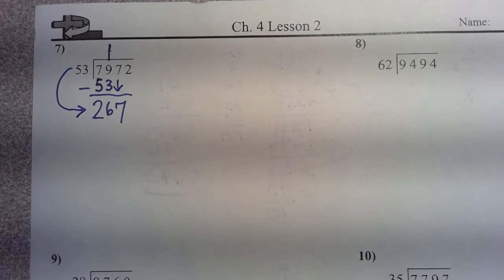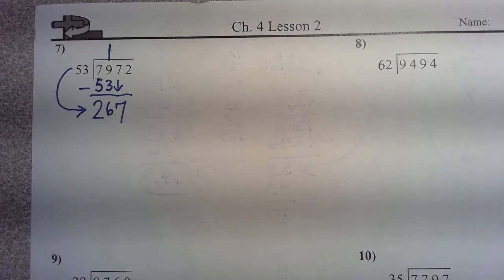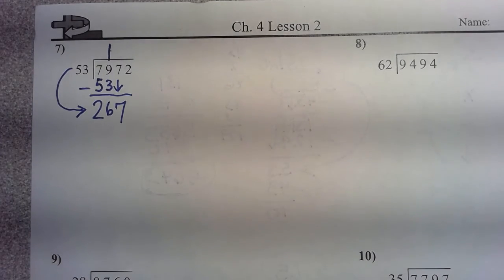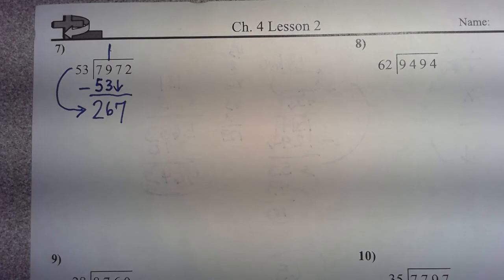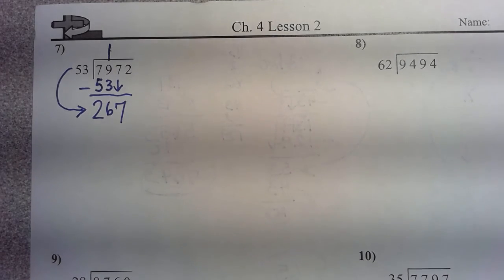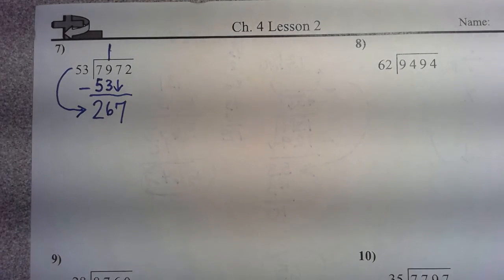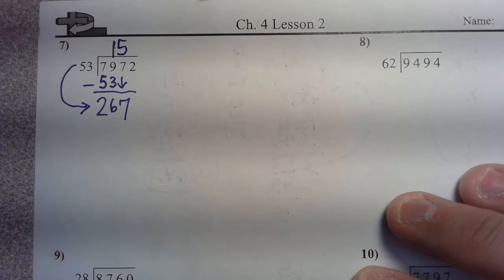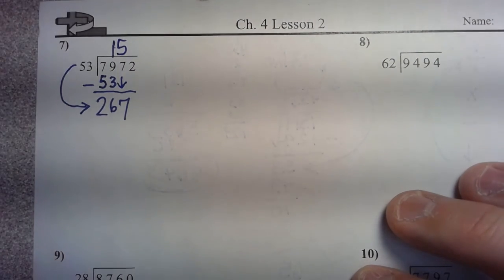So this is where we want to go like this. 53 times what? She says 4. Let's try 4. That's 212. I think maybe we can get one more, you think? Yeah. 53 times 5. Too much. Oh, nope, it's just right. So put a 5 up here. So it's 53 times 5.